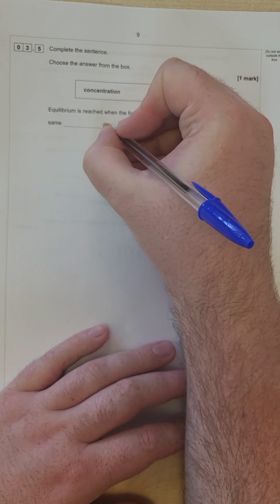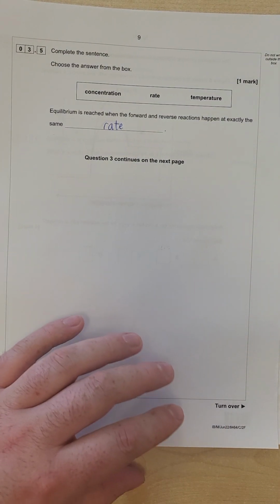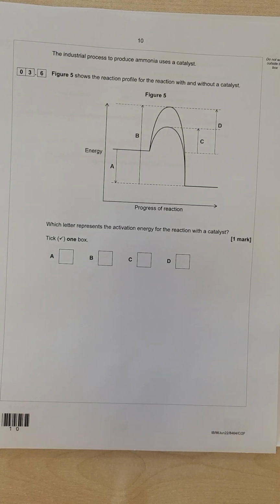Complete the sentence using an answer from the box below. Equilibrium is reached when the forward and reverse reactions happen at exactly the same rate. So equilibrium is about having reactions at the same rate in a closed system, so a closed vessel where nothing external can change that. We are still on question 3.